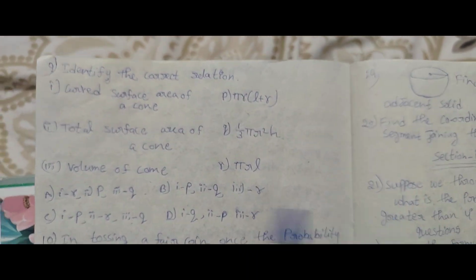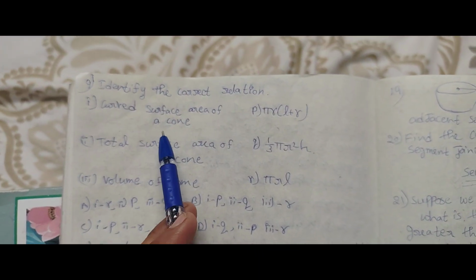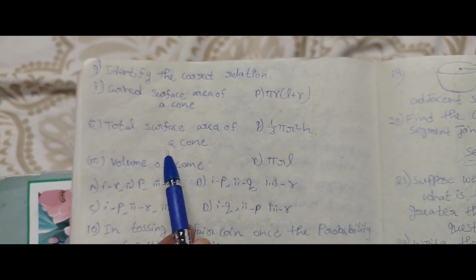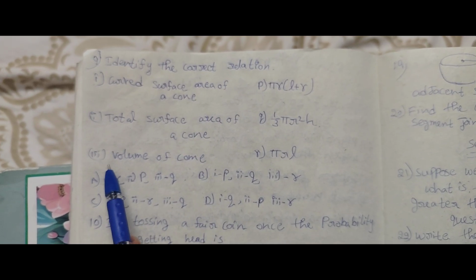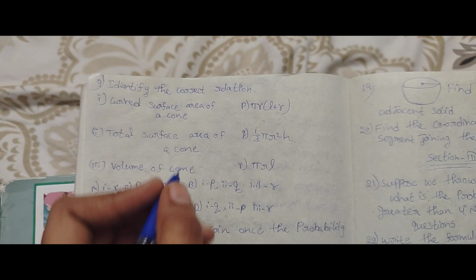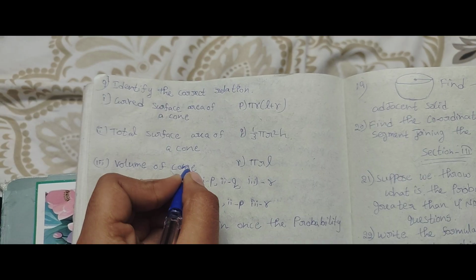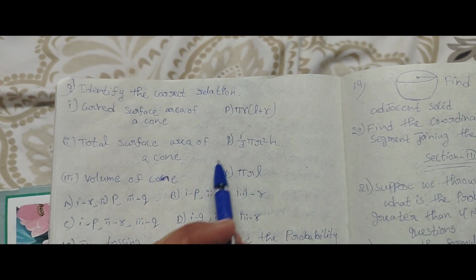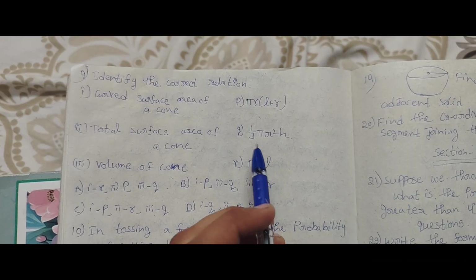Identify the correct relation. 1, curved surface area of a cone. 2, total surface area of a cone. 3, volume of a cone. Next, P: pi r into (l plus r). Q: 1/3 pi r square h.